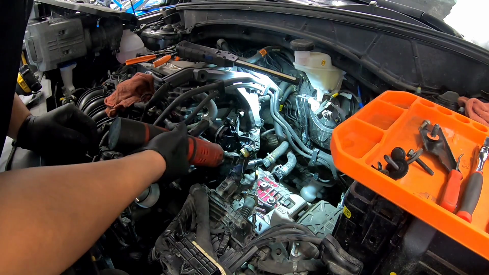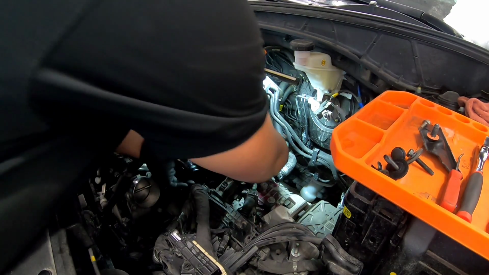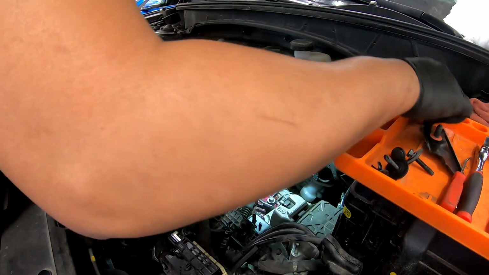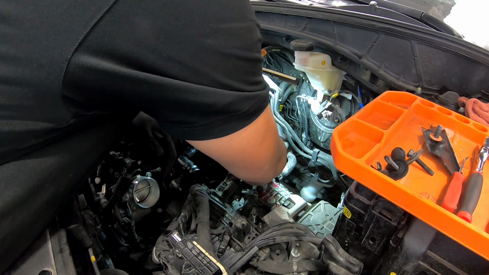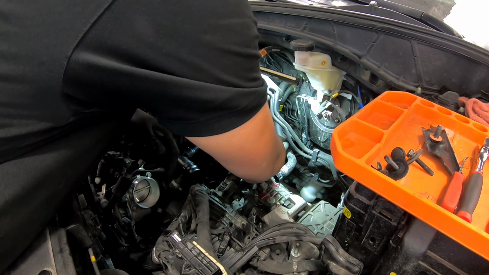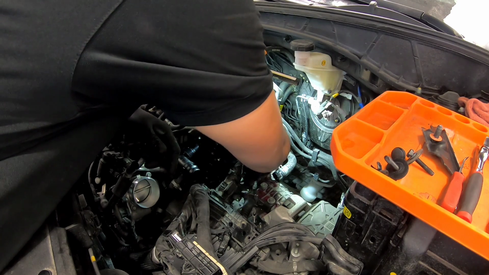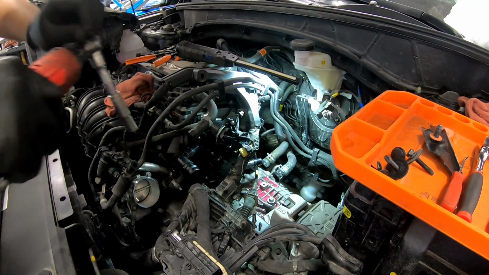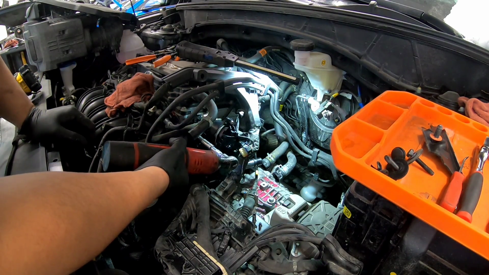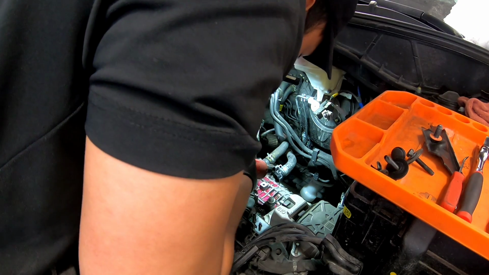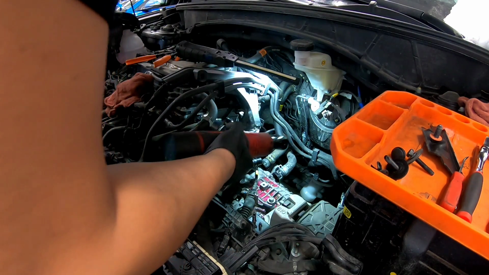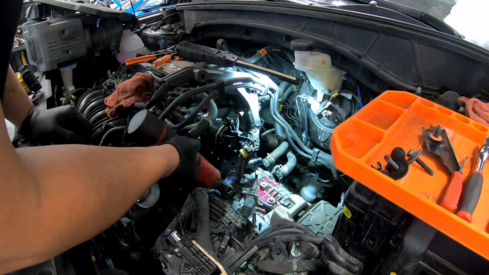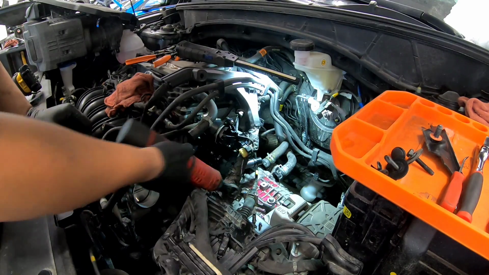So we're just gonna move this whole unit. Put that in first, I think. Okay, that's in. Put your bolt on that. Okay. Let's tighten it back again. Okay.